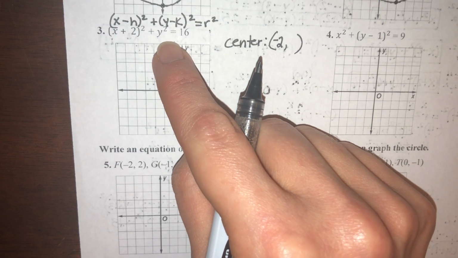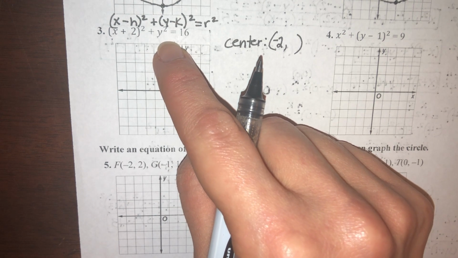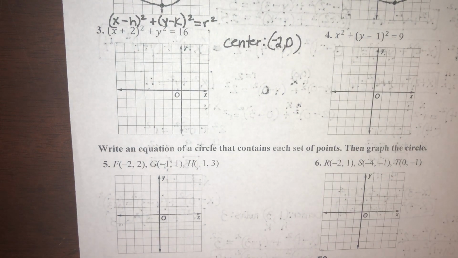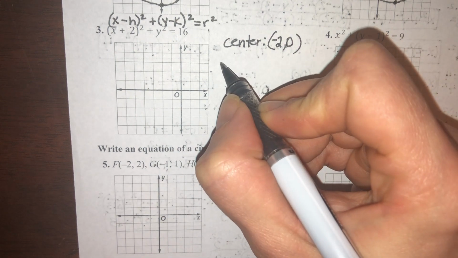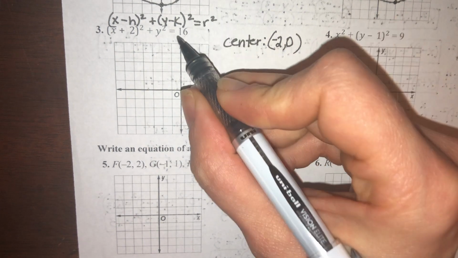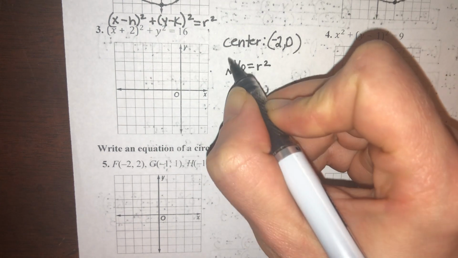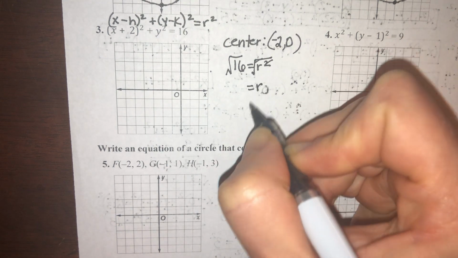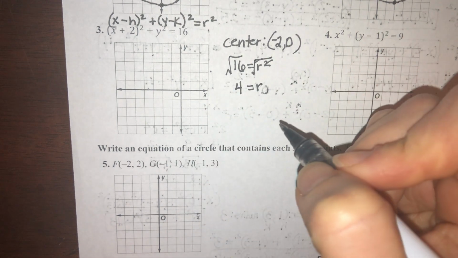Now, the y doesn't have anything added or subtracted to it. That means it's y minus 0. So we have the center at the coordinates negative 2, 0. Now our r squared is 16. If 16 is equal to r squared, we take the square root on both sides to get r by itself. So the square root of 16 is 4. So we're ready to graph.